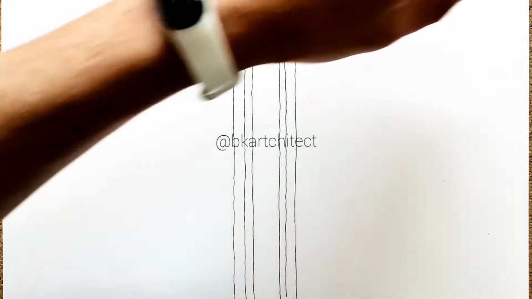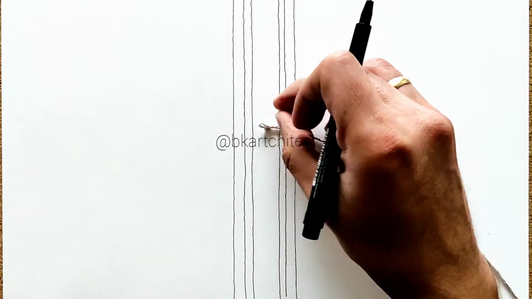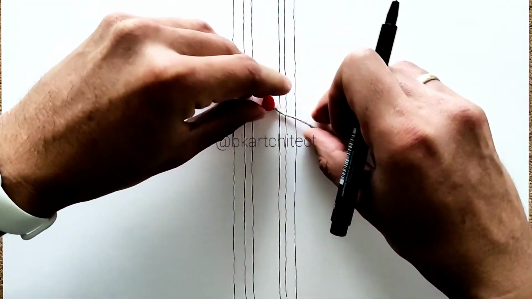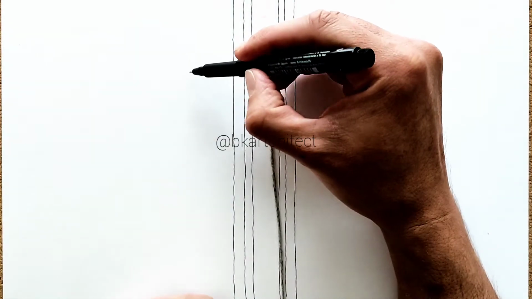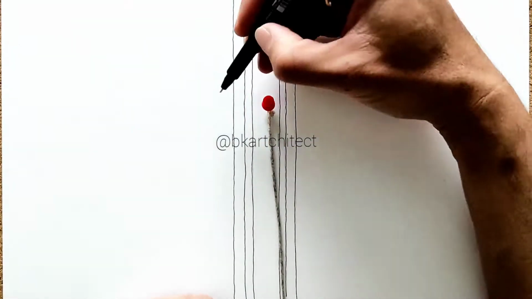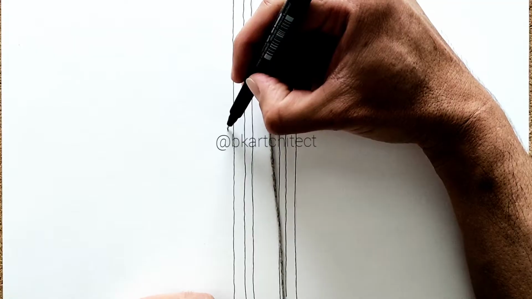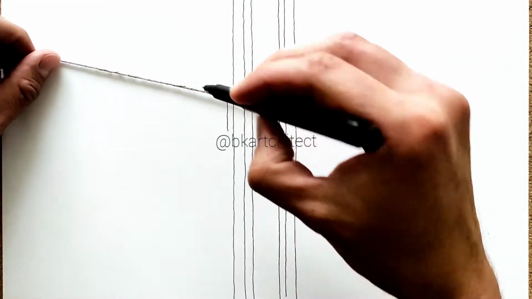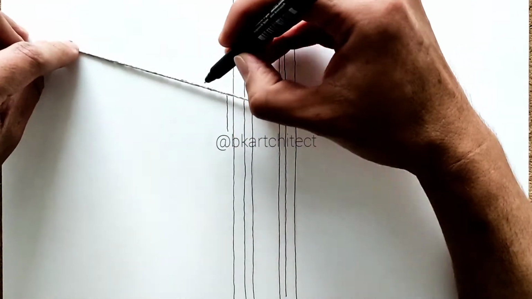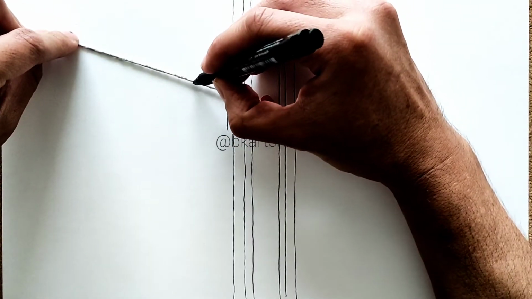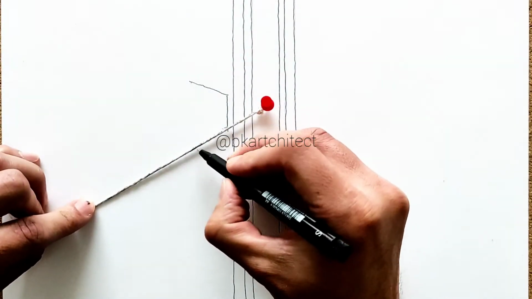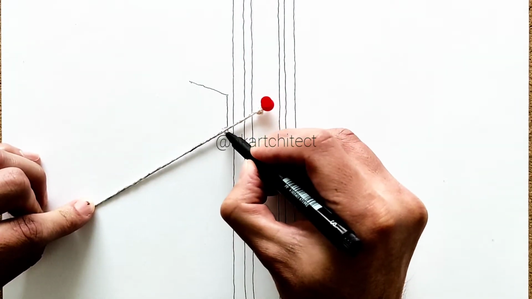Now this is where it gets interesting, because I'm gonna use this string to draw all of my buildings. So what I'm gonna do is basically draw the base of the building, any size that I want, and then draw its height. And I'm using the string to do so.